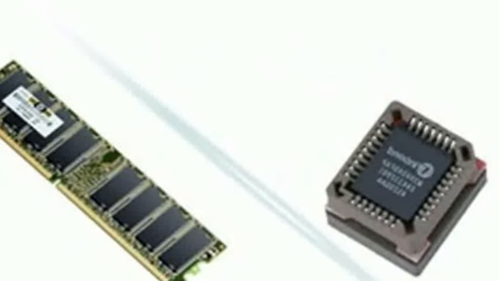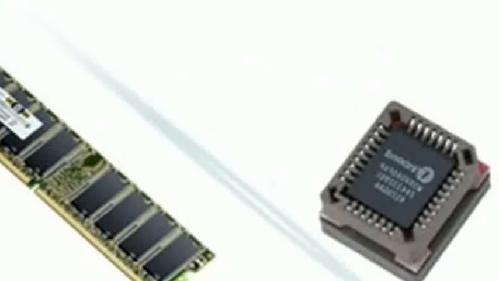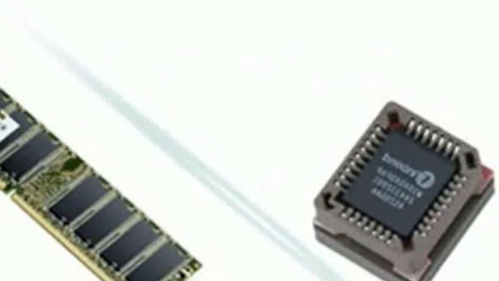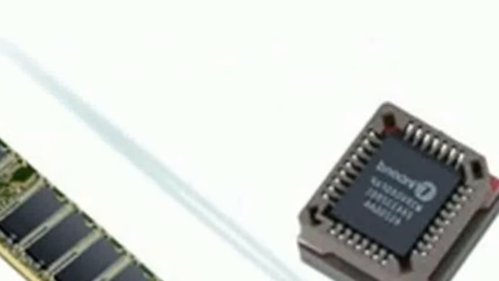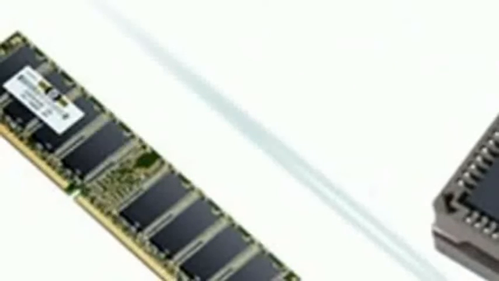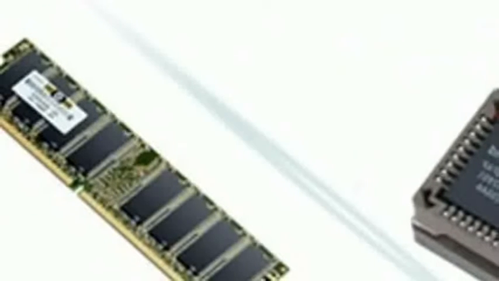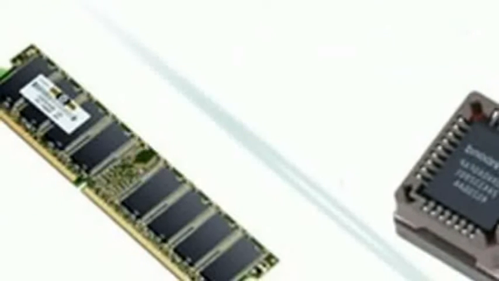The size of ROM is typically 4 MB to 8 MB. ROM chips are located on the motherboard.